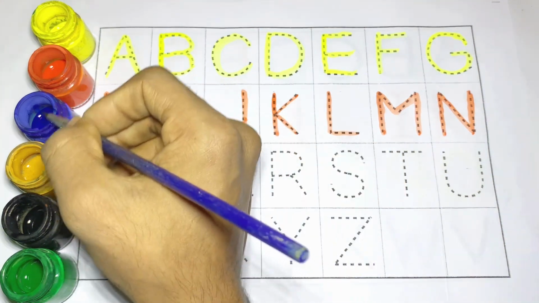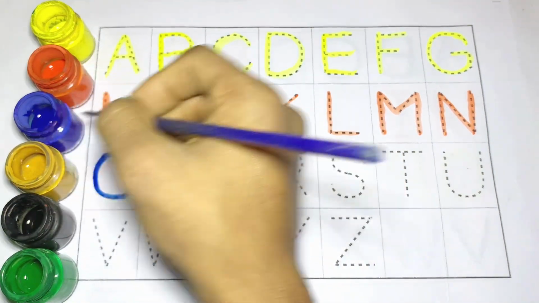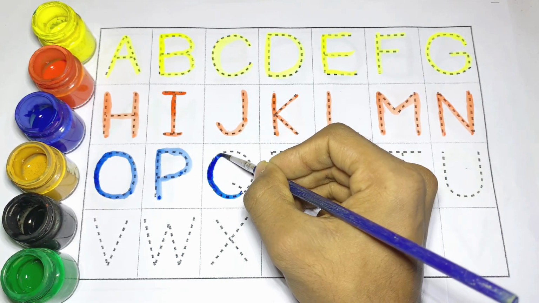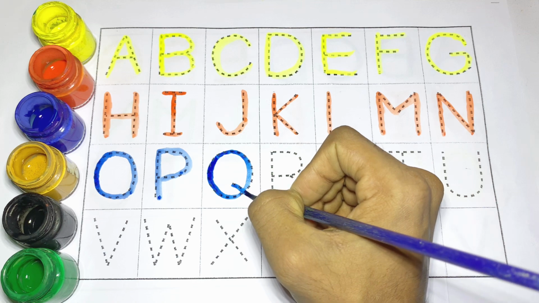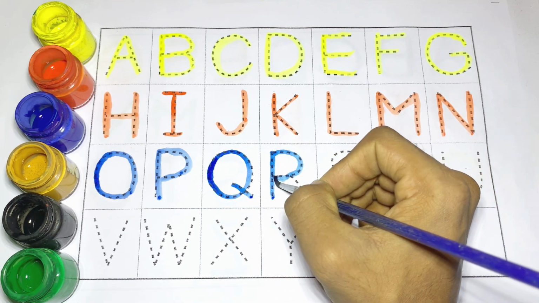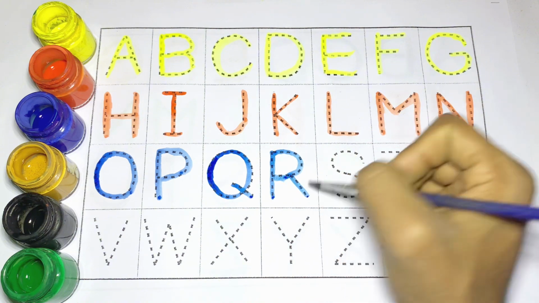Kids, again use blue color and draw Q. Q for queen. R. R for rose, R for rice.